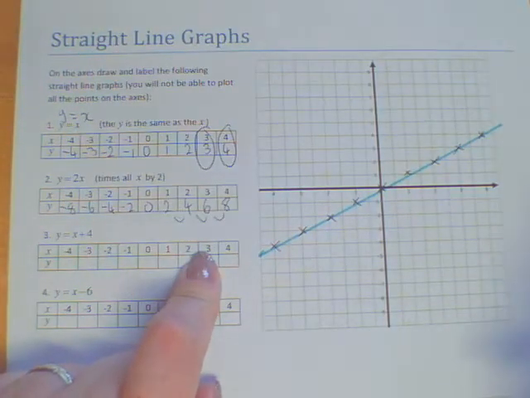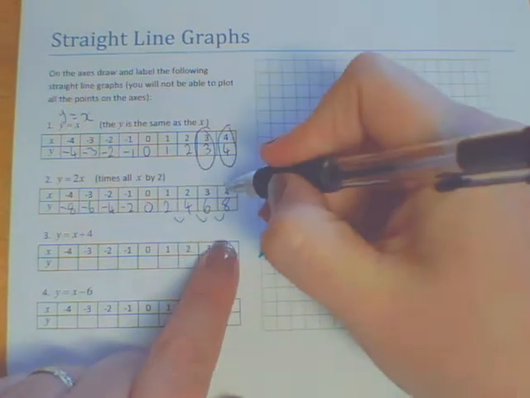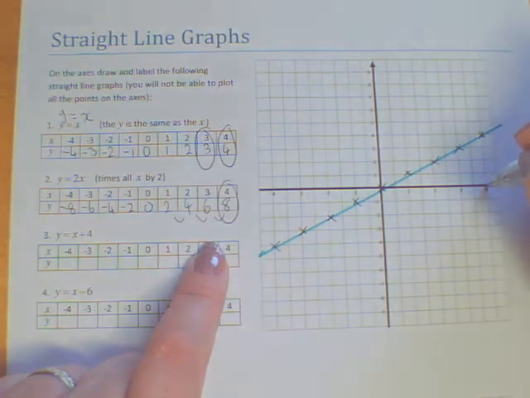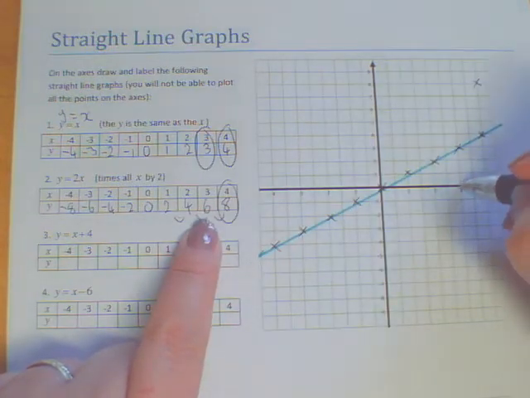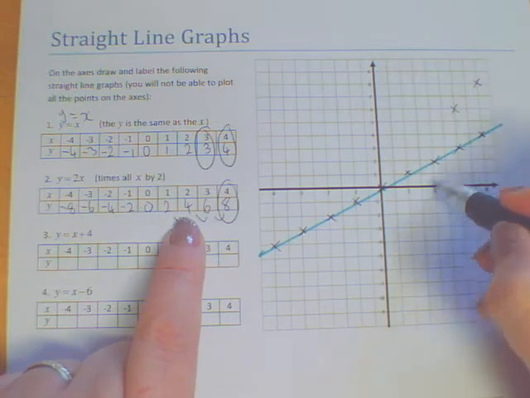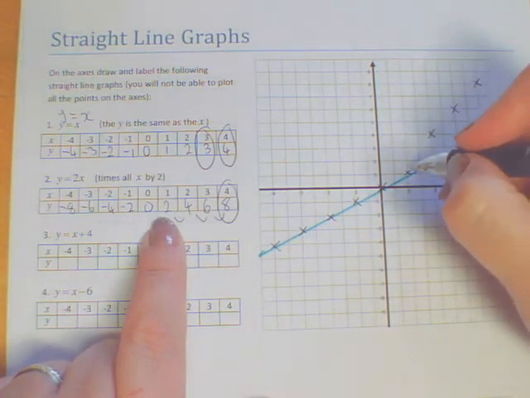It's like a sequence of numbers. And again, we've got a set of coordinates. So this is telling me coordinate 4, 8. So 4 up to the coordinate 8. 3 up to the coordinate 6. 2 up to the coordinate 4. 1 up to the coordinate 2.